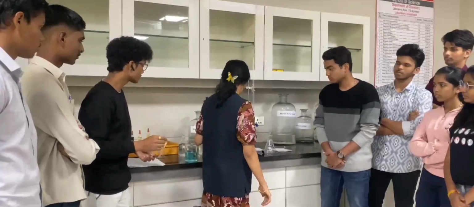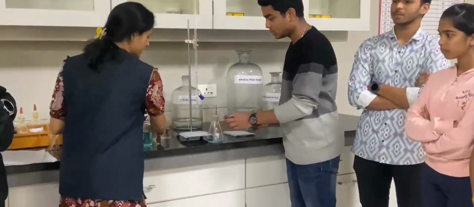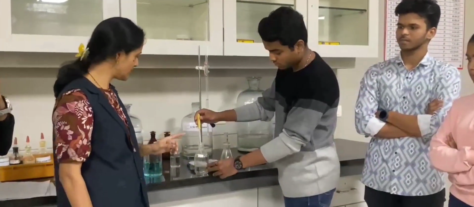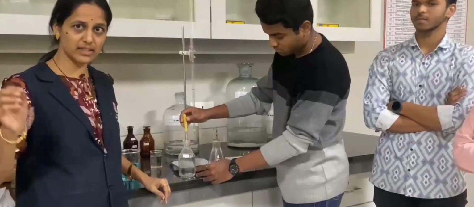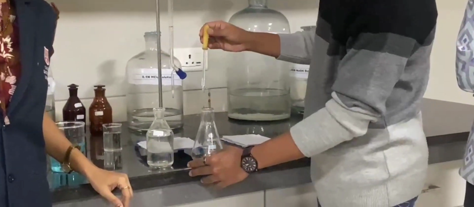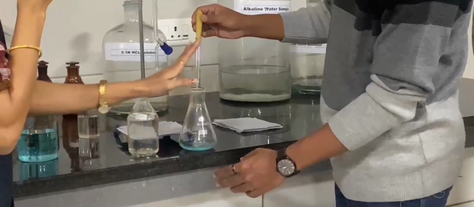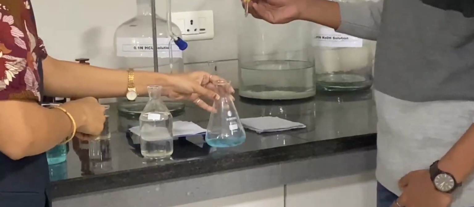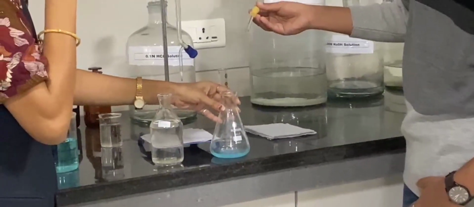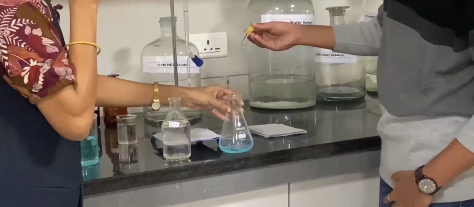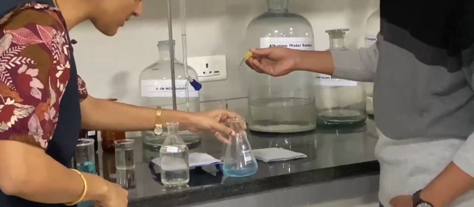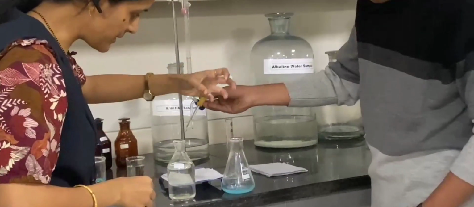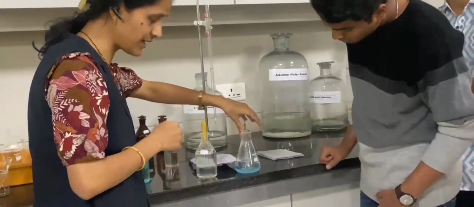Now we have to add sodium carbonate into the stock solution till the turbidity just appears. You can see the turbidity formed in the conical flask. See, this is the turbidity, and if we shake it, the turbidity disappears. Okay, one or two drops we can add, and when we add the drop, turbidity appears, but when we shake it, the turbidity dissolves.